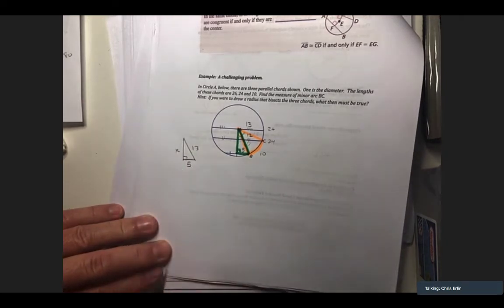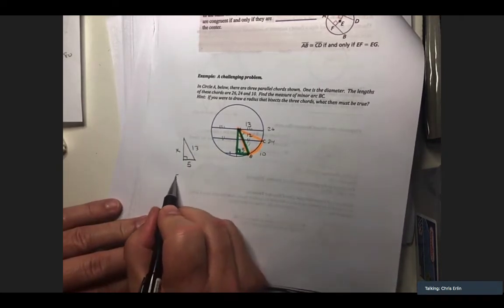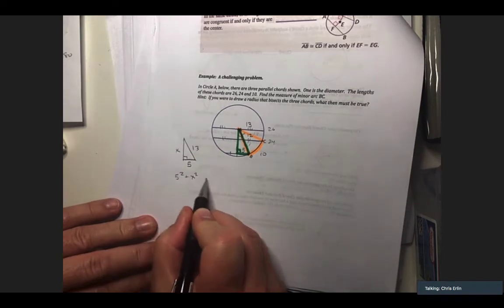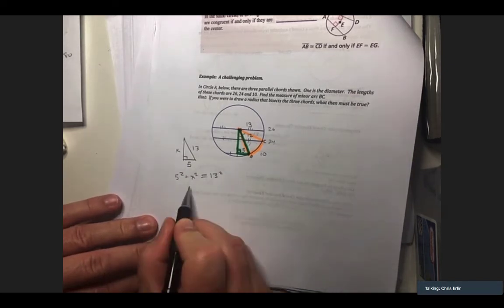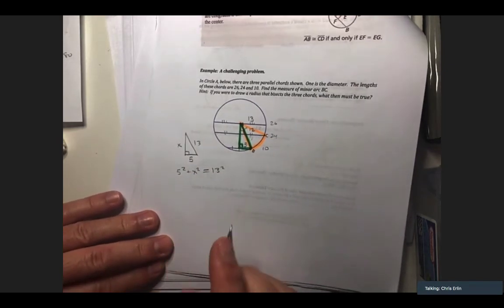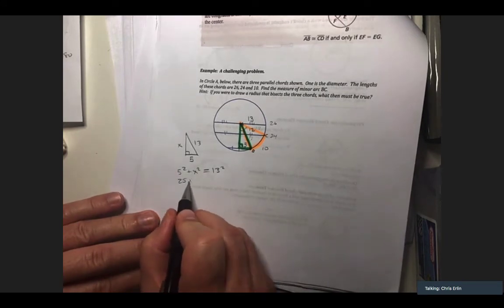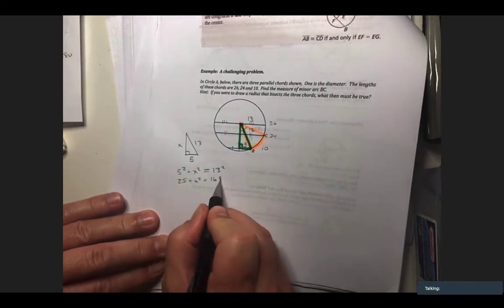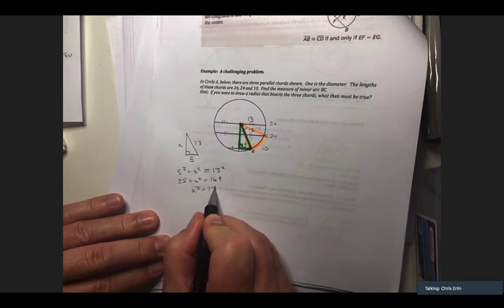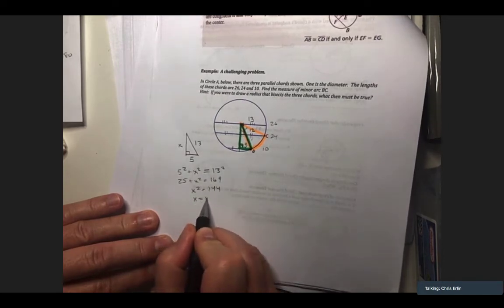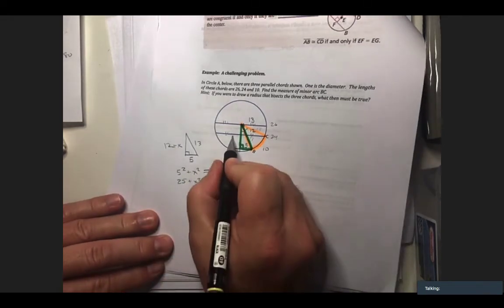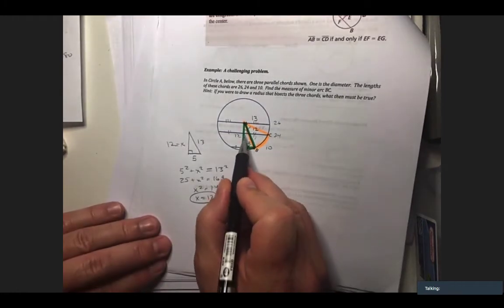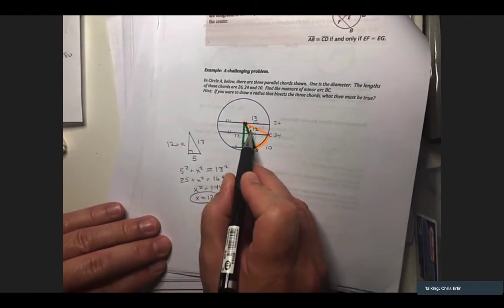I don't know this side. But I can use the Pythagorean Theorem, because it's a right triangle. This turns out to be one of our Pythagorean triples, so I should know this off the top of my head, but just in case I didn't, I can do subtraction, and x is equal to 12. And 5, 12, 13 is one of our Pythagorean triples. So this is 12.